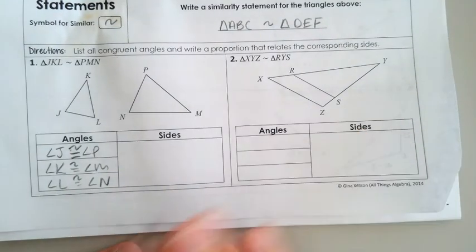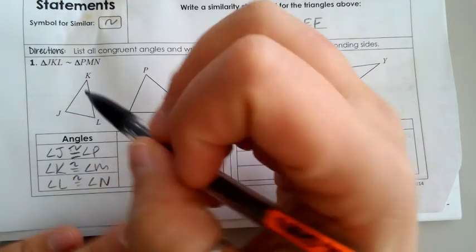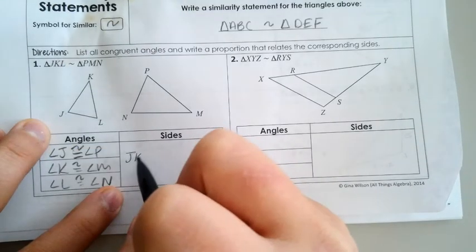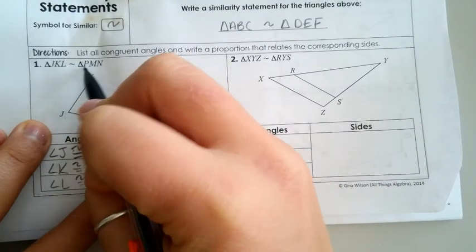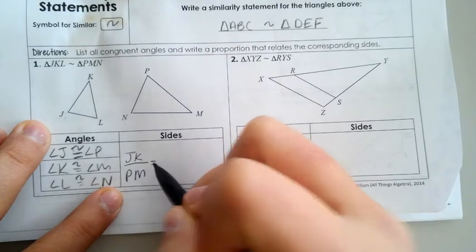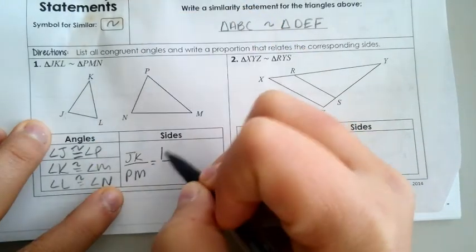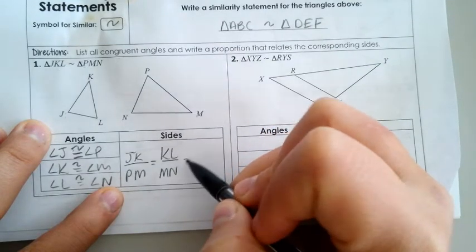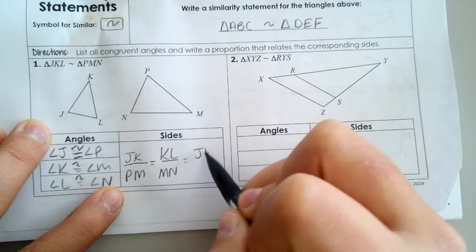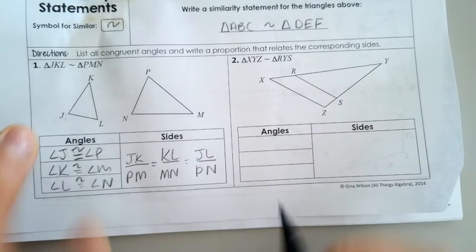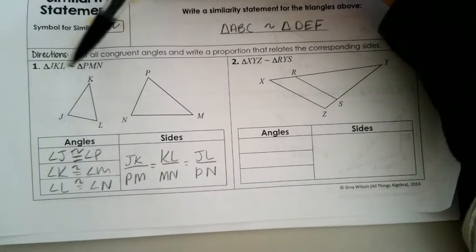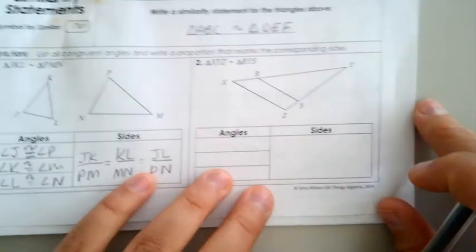In the sides here, they're proportional to each other, so if we take JK, JK is going to be the same thing as PM. KL is the same thing as MN. And JL is the same thing as PN. All we're doing is writing whatever sides line up over each other, okay?